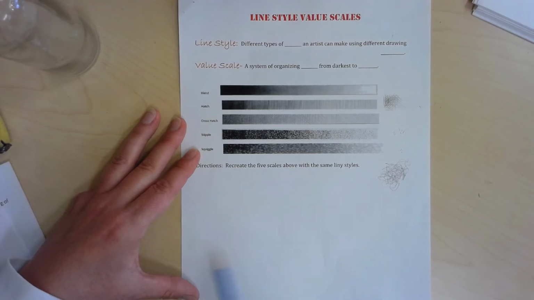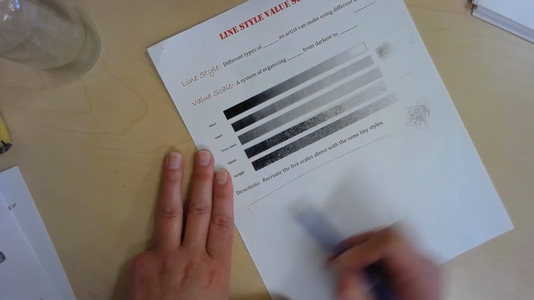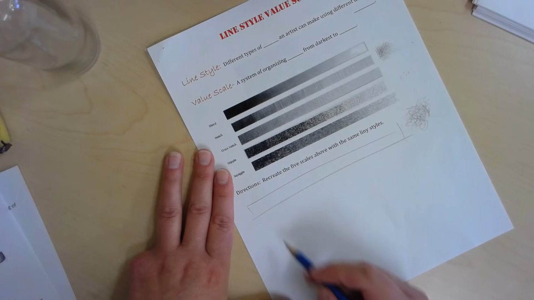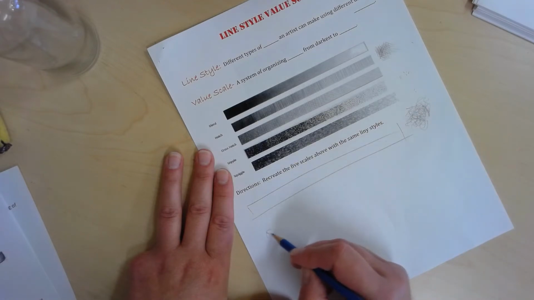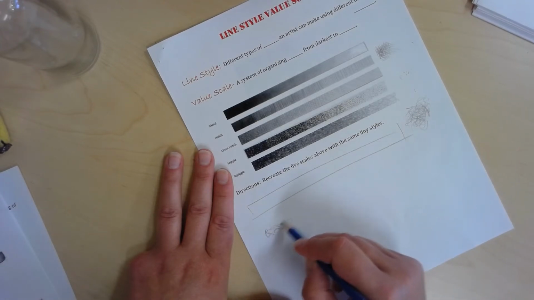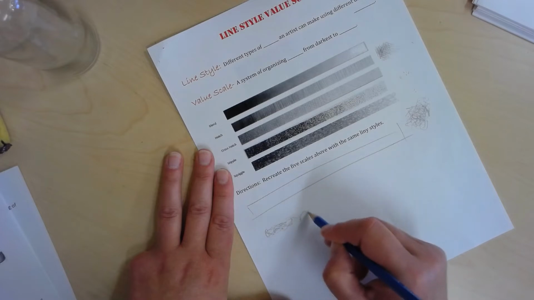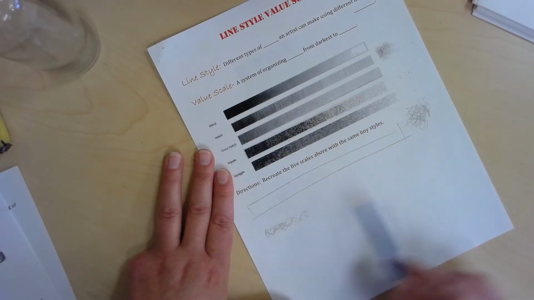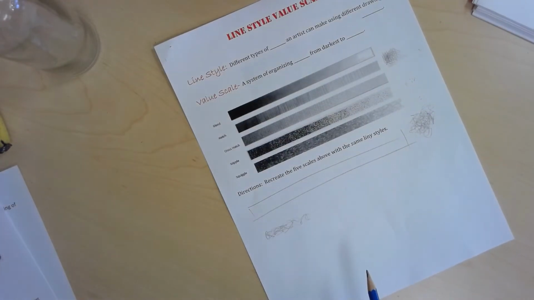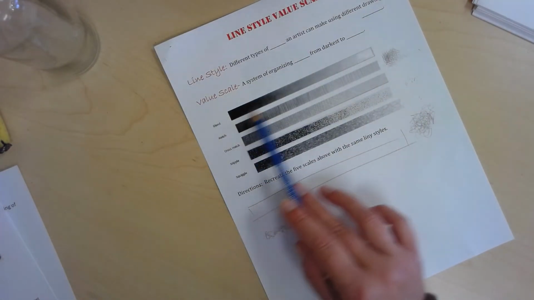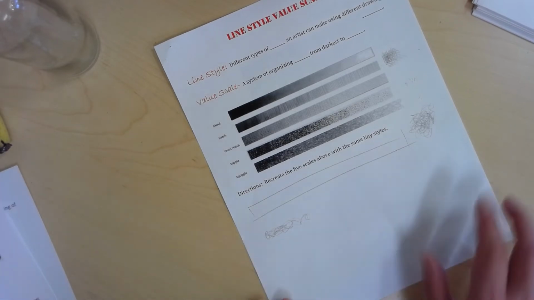styles down below. So either you can draw rectangles like this and fill them in, or not even draw a rectangle and just start doing your line styles like squiggles. So I want to see them go from really dark to really, really light. Okay. You may want to use your finger to blend the marks out in the blending line style.